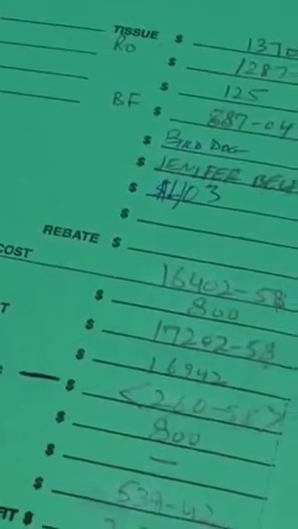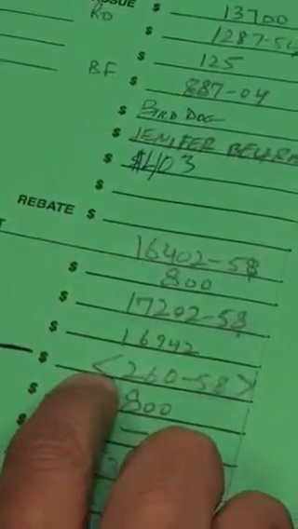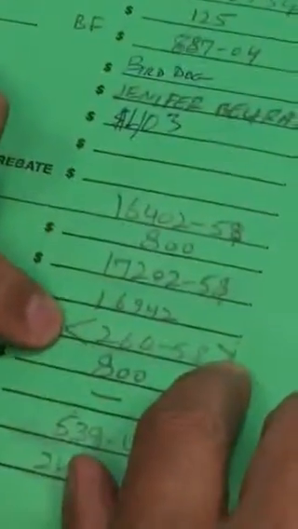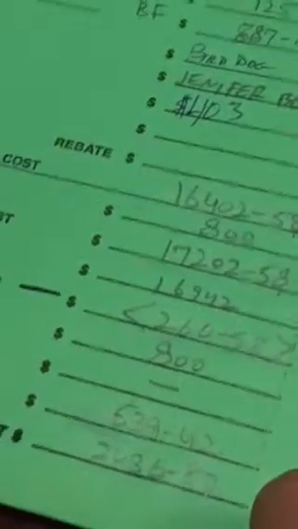So we see on this particular deal, the front end profit is a minus. If you notice the brackets, that's a minus. So that means minus $260.58. We're going to go to the next column. So you see that's reflected in red and in brackets. Anytime you see brackets or here, that means it's minus. So this car actually lost $260 on the front end.